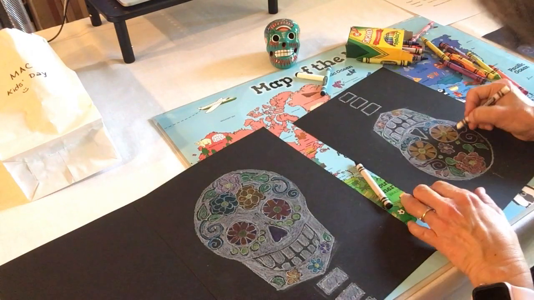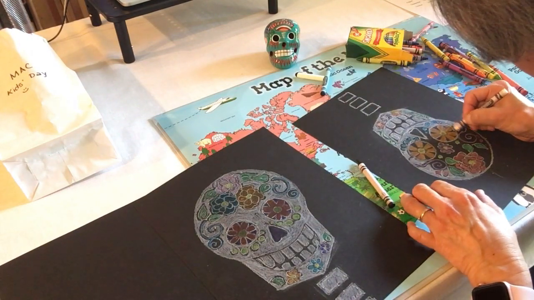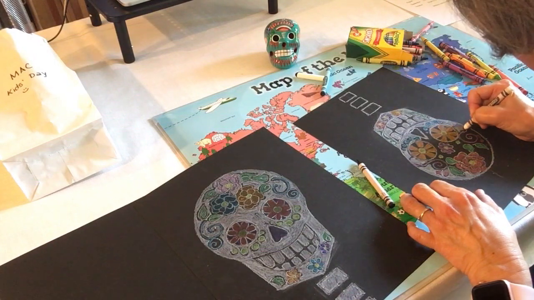The triangle crayons, you also won't have the crayons rolling onto your drawing.